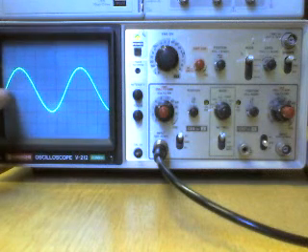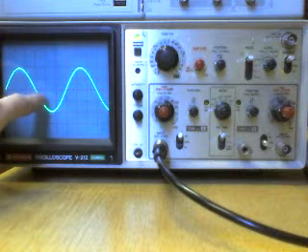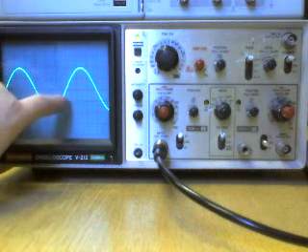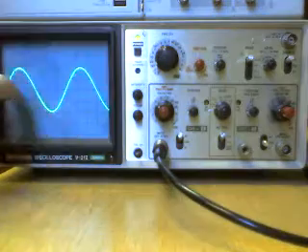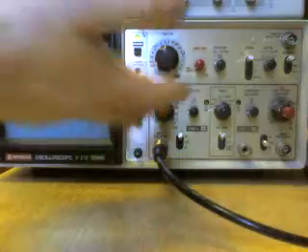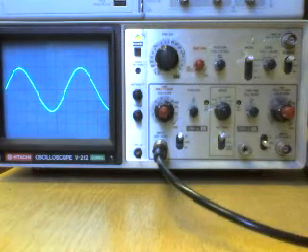From here, I've got 0.5, 1 millisecond, 1.5, 2 milliseconds, 2.5, 3 milliseconds. So it's just the time base multiplied by the divisions, exactly the same way as we do it for voltage. There's nothing really difficult about that.